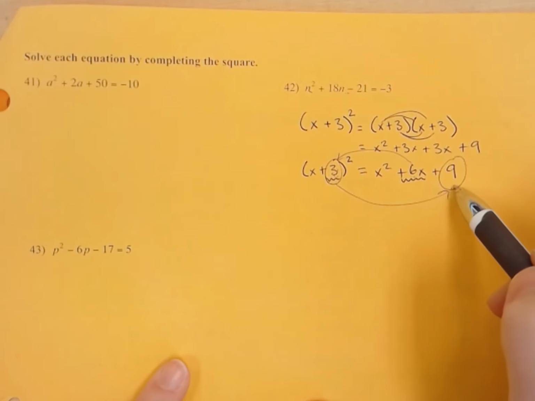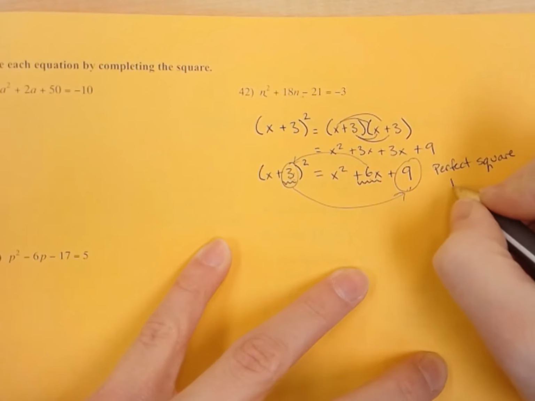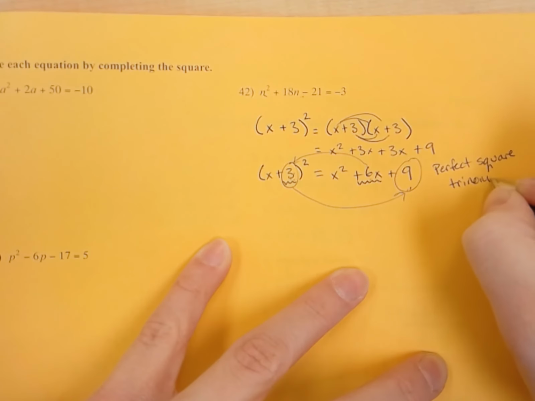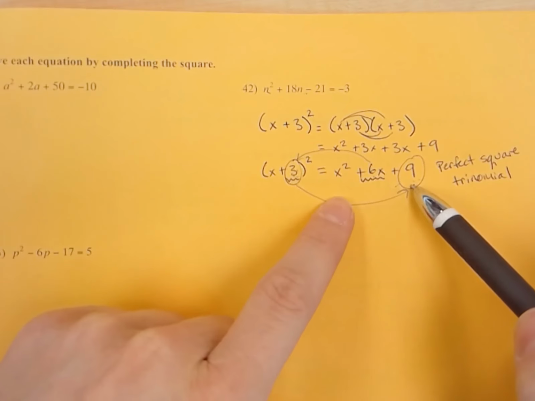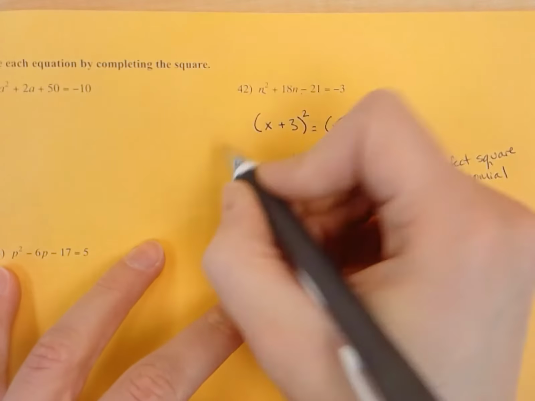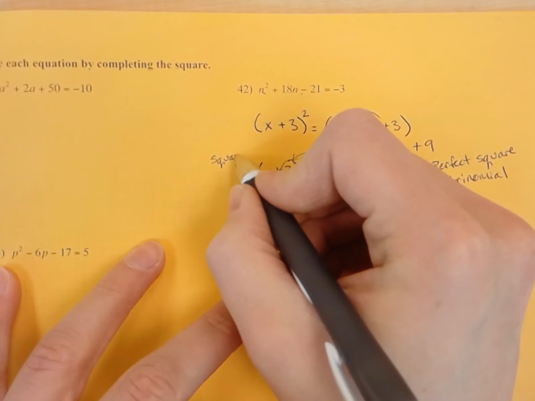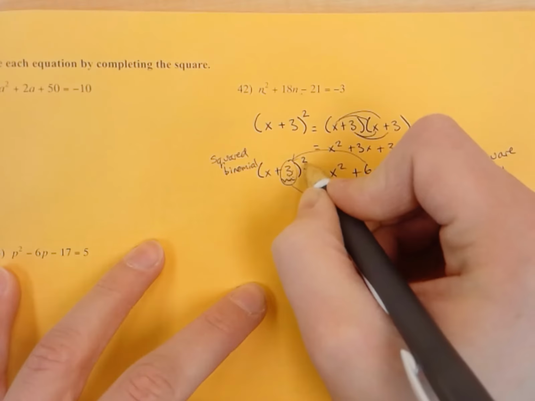Now, what we care about, this is called a perfect square trinomial, because it's a perfect square because it was something squared. It's a trinomial because there are 3 terms here. So our goal is that I can also, from this perfect square trinomial, rewrite something as a squared binomial. Binomial meaning 2 terms and squared.